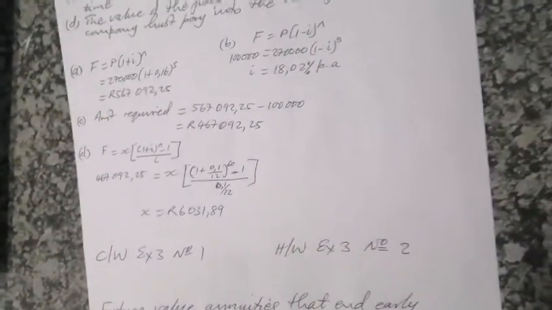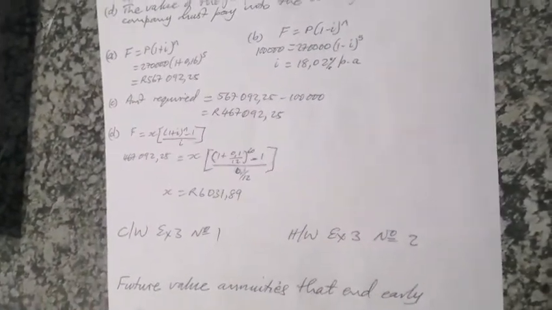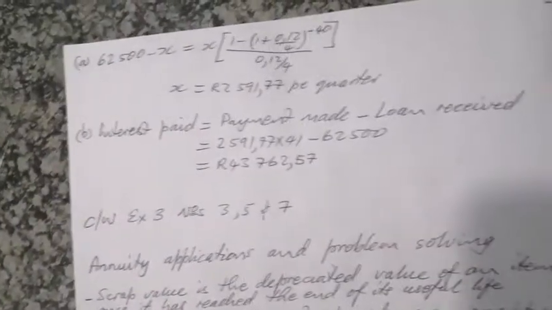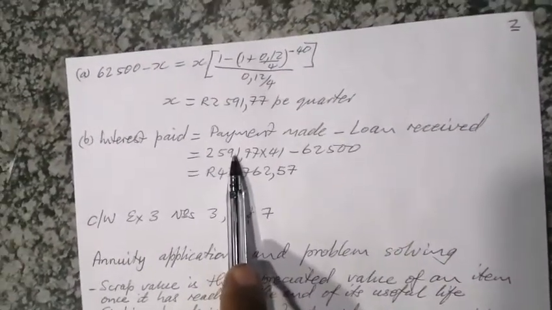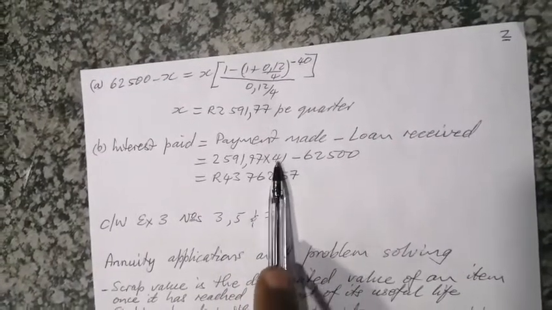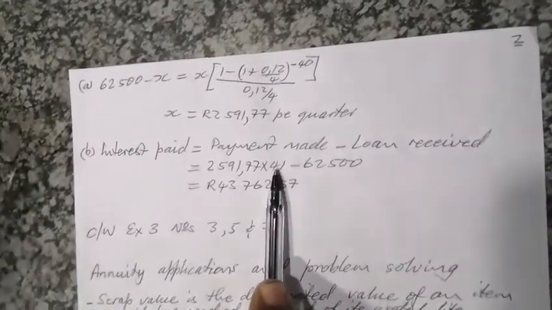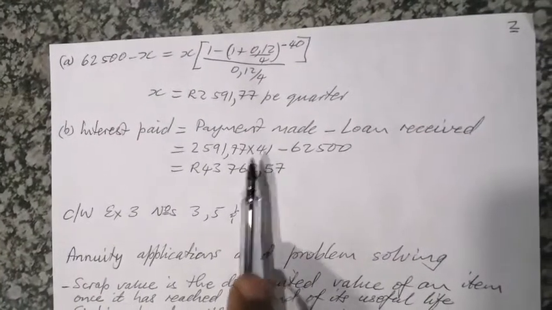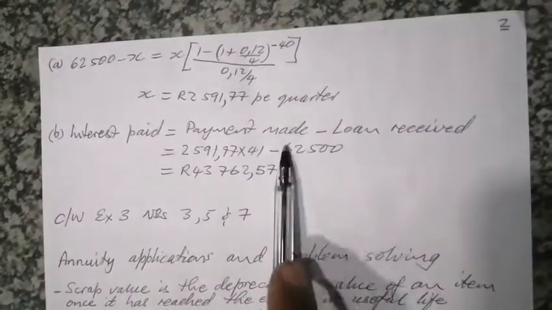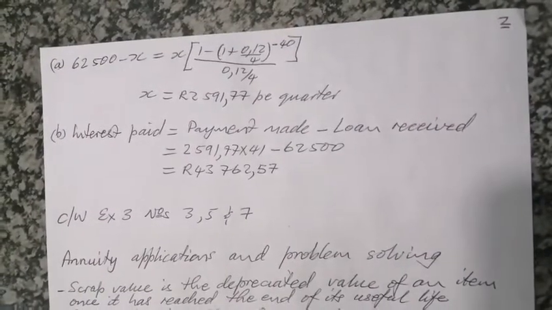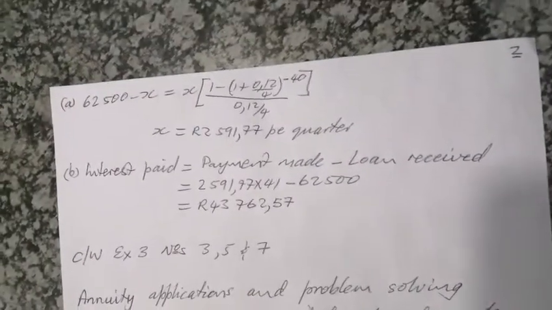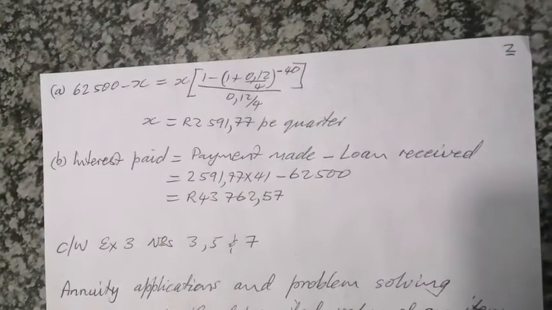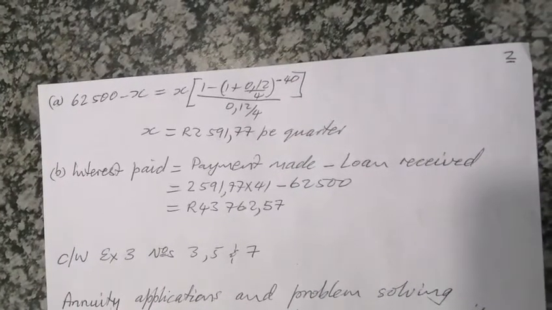We are talking about the interest. So the interest is actually given by payment made. So we were paying 2,591.77 times 41 because we paid 1 as a deposit, so it's 41. So minus the loan that we took from the bank, and this is the interest that was paid by Ezra, or rather it's James, by James.